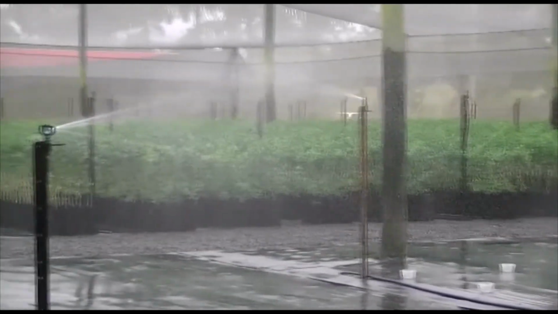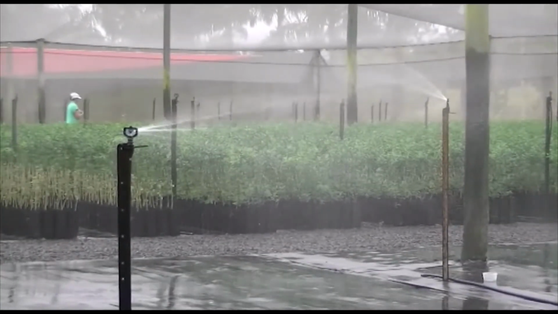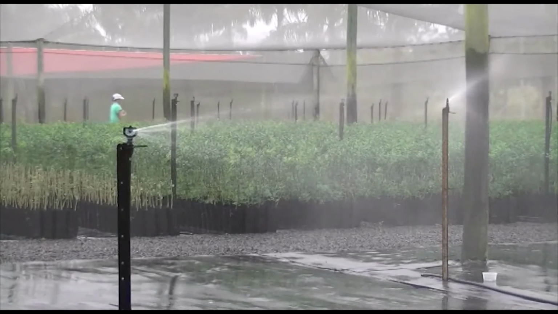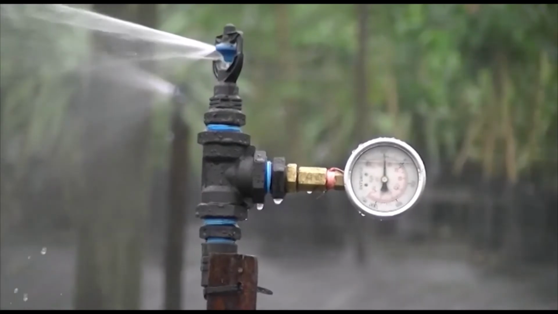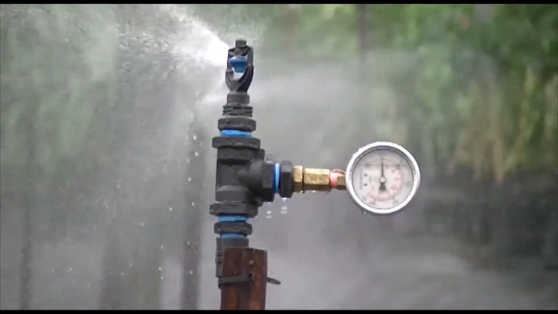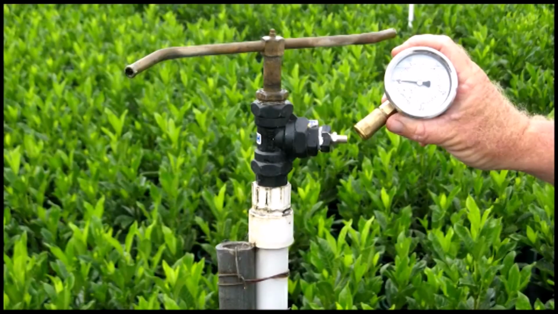A pressure gauge or measuring point is best located at the inlet to the irrigation zone or at a sprinkler head located within the irrigation zone being tested. A pressure gauge can be used directly, or alternatively a Schrader valve can be used.